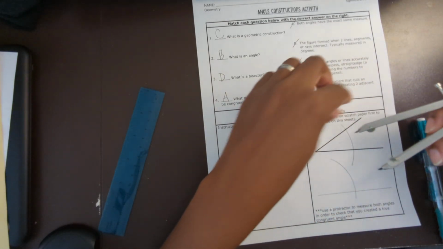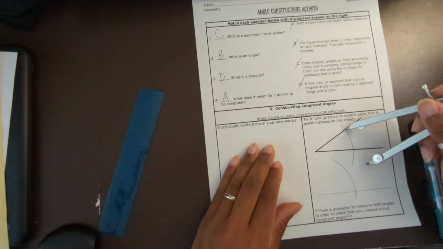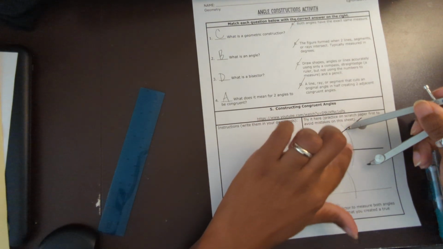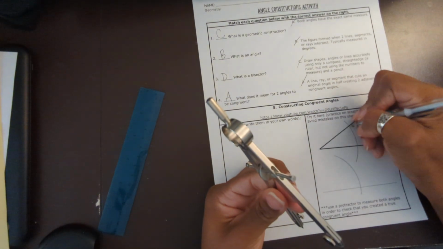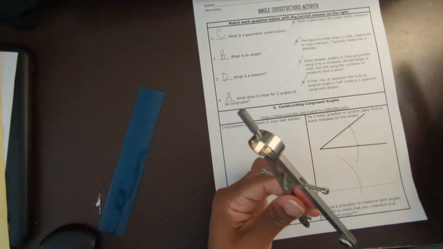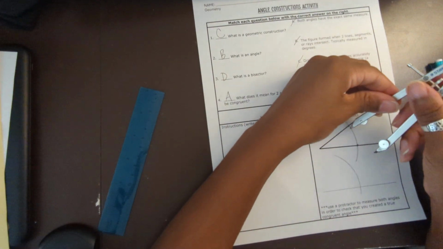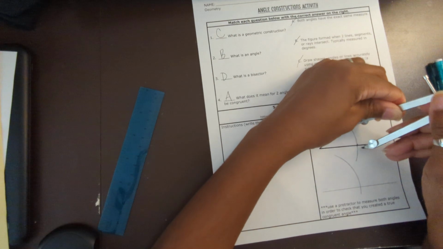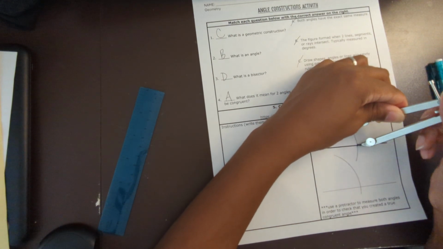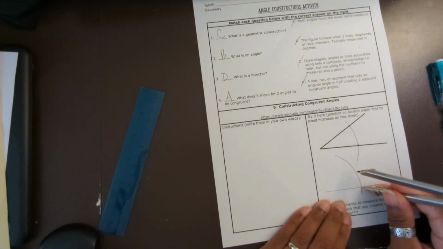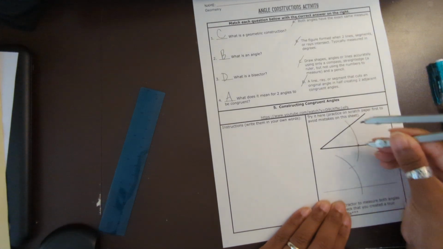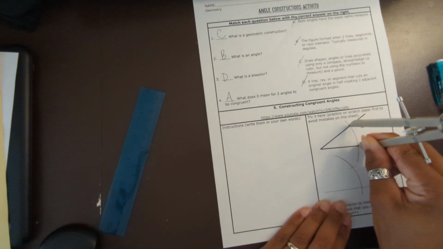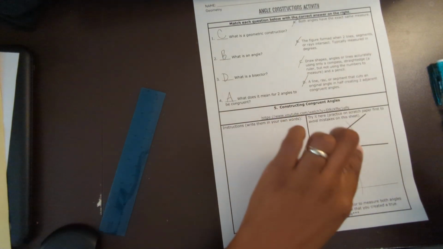Now I'm going to take my compass and adjust the width to be the distance between, let me just mark it so you can see, this intersection and this intersection. So we're going to bring it down a bit, a little bit more, there you go. Now I'm going to flip it around so that the point, not the pencil part, goes here, and then I'm going to mark here. So you can see this is the same width as this distance, the same distance as those intersections.